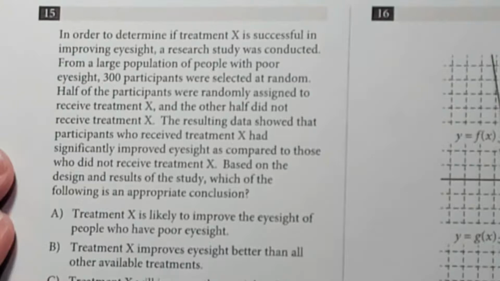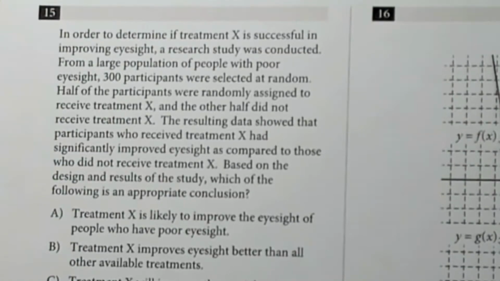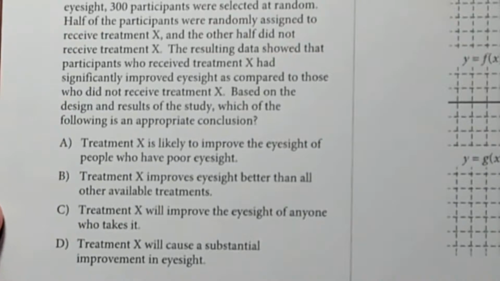So number 15, and you can look at that, and then I'll scroll down a little bit to see the other answers for you. You can pause.